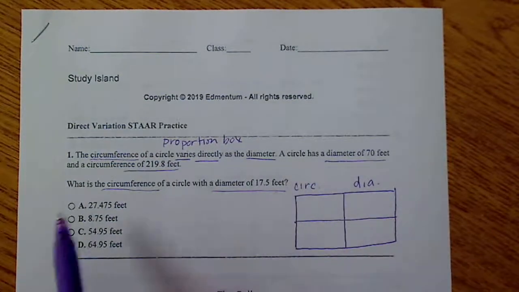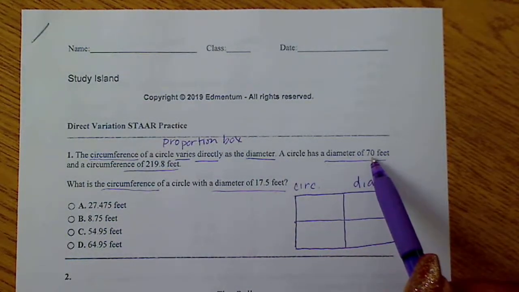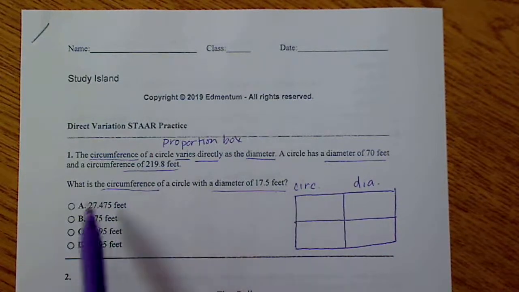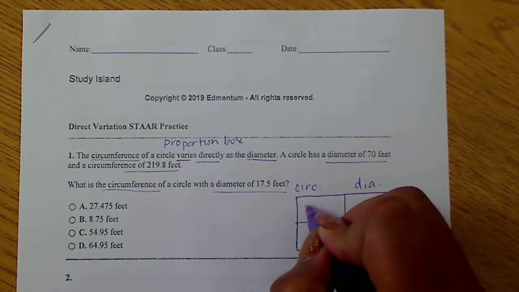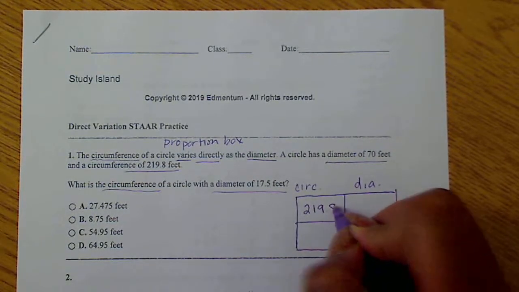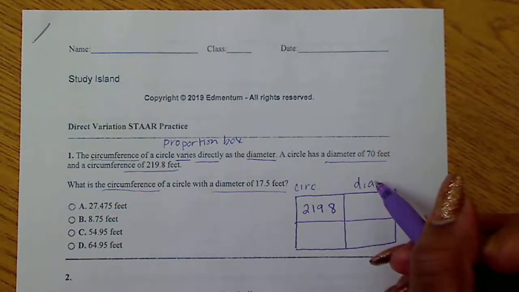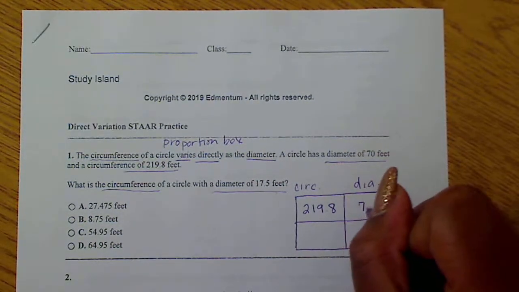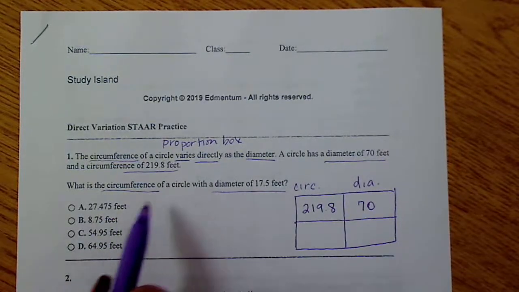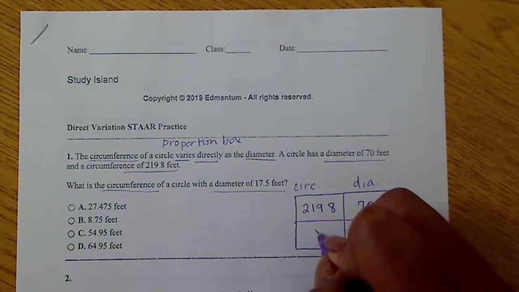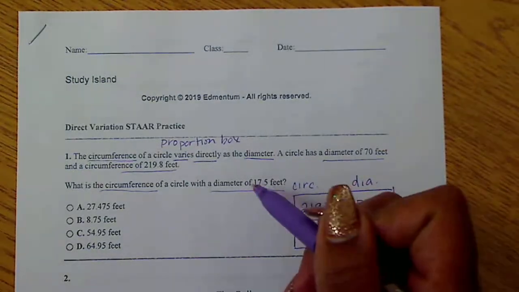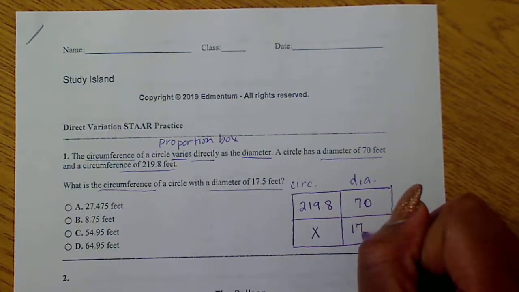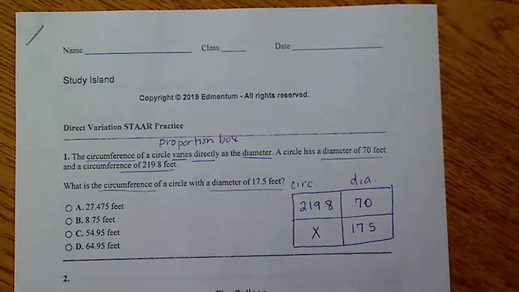So it says a circle has a diameter of 70 feet and a circumference of 219.8 feet. So I have 219.8 and a diameter of 70. And it says, what is the circumference of a circle? So I don't know the second circumference with a diameter of 17.5 feet. Okay. So this is how I set up my proportion box.